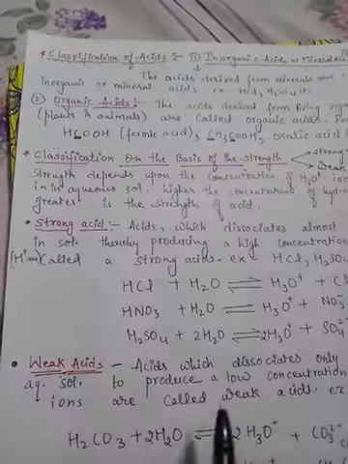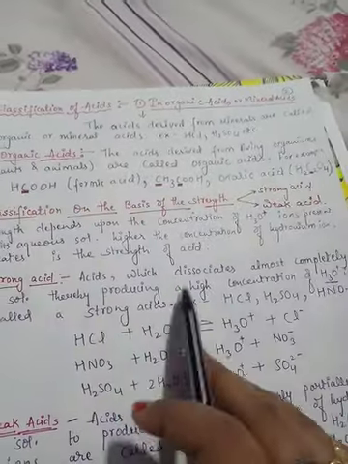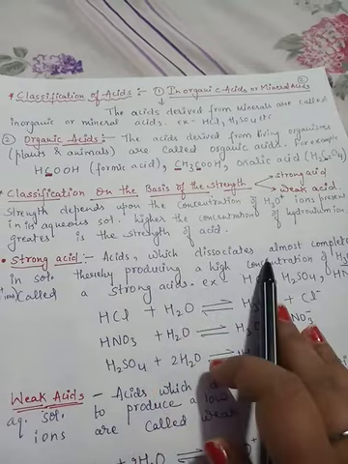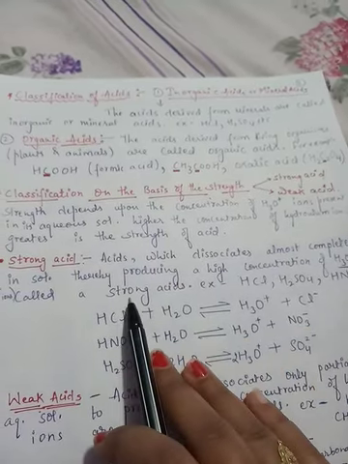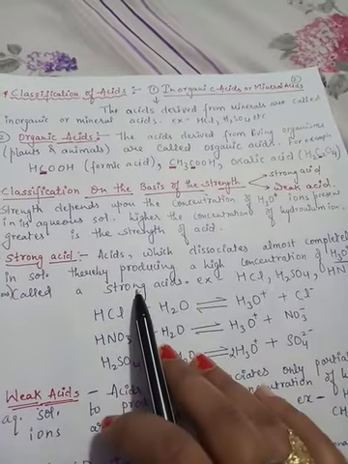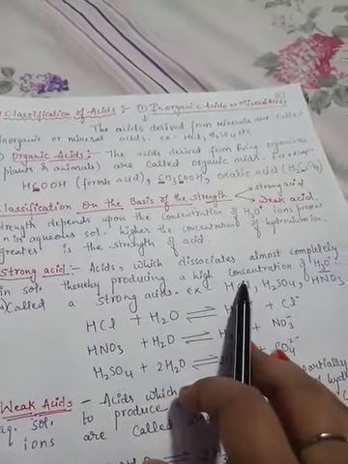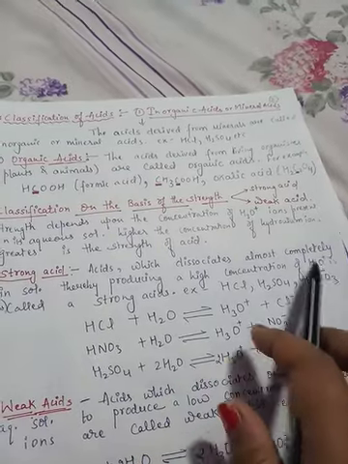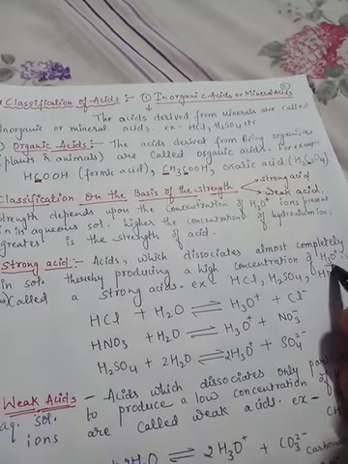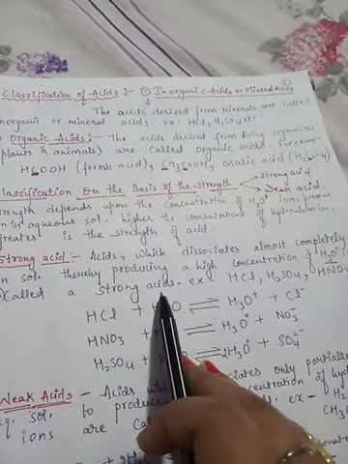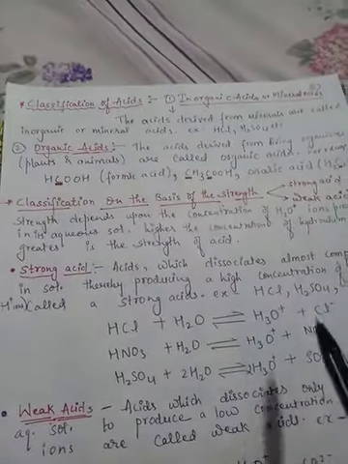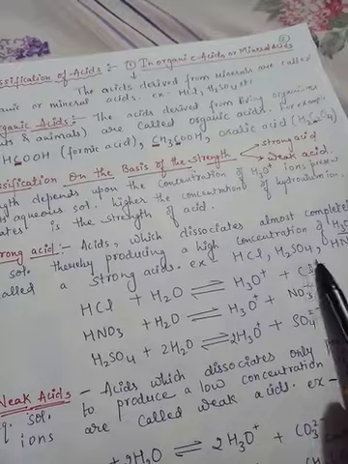So first we come to the strong acids. Acids which dissociate almost completely, वो acid जो पूरी तरह से डिसोशिएट हो जाते हैं, in a solution, thereby producing a high concentration of H3O+. तो वो पूरी तरह से डिसोशिएट हो जाएंगे, then only they are going to give H3O+ hydronium ion, then it is said to be a strong acid. इसमें एग्जाम्पल्स हैं hydrochloric acid, sulfuric acid, nitric acid.